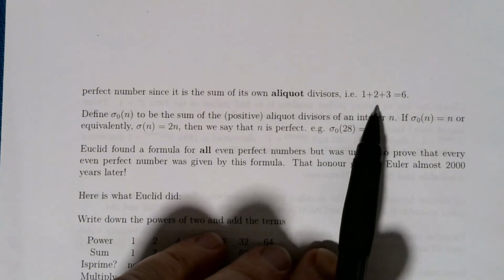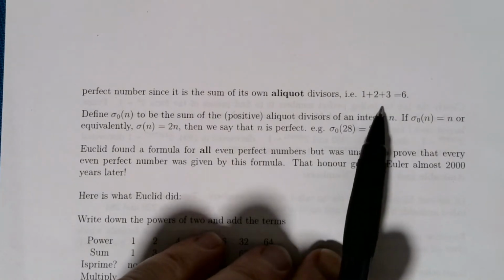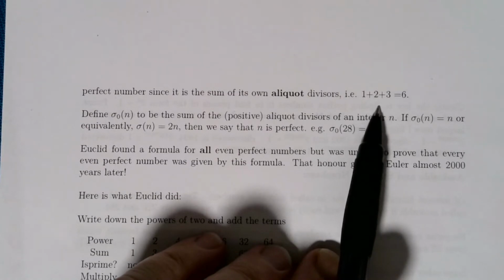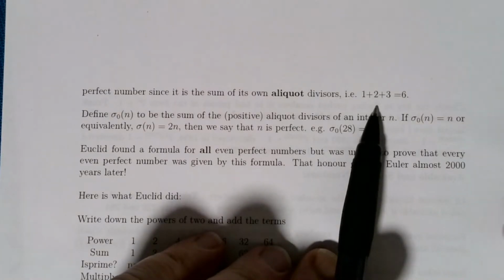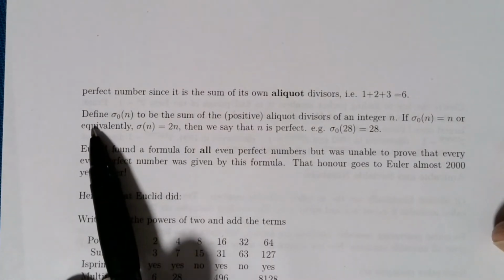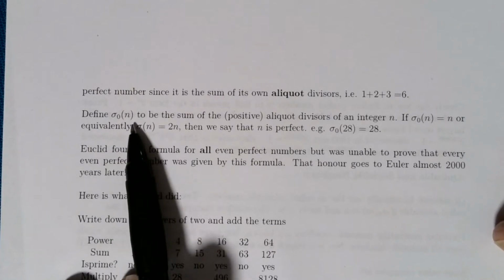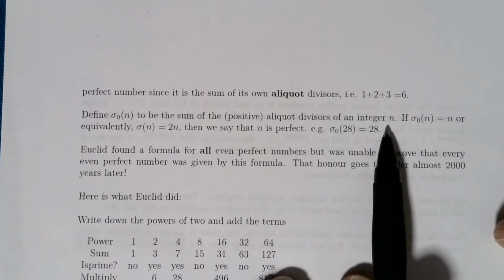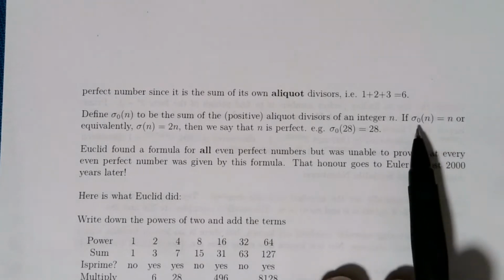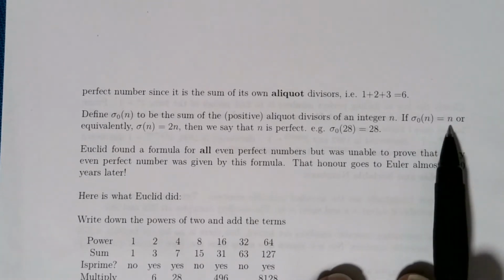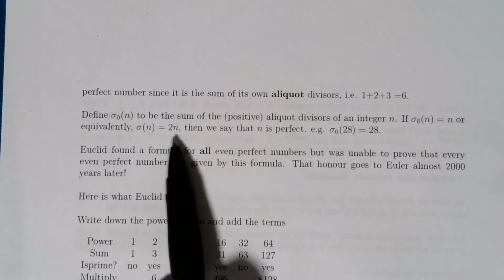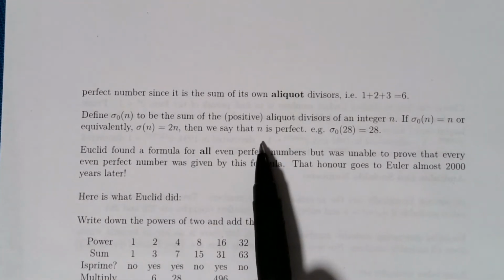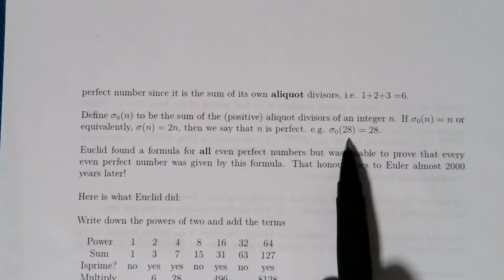The next one after that turns out to be 496, followed by 8,128, and after that I can't remember what the next one is. It's got quite a few digits in it. So to analyse this, I'm going to define sigma 0 of n to be the sum of the positive aliquot factors, in other words, the factors that are not equal to itself. And so if sigma naught of n is n, or equivalently sigma of n is 2n, then we say that n is a perfect number. So sigma 0 of 28 is 28.